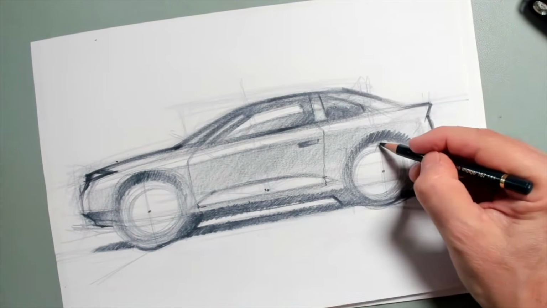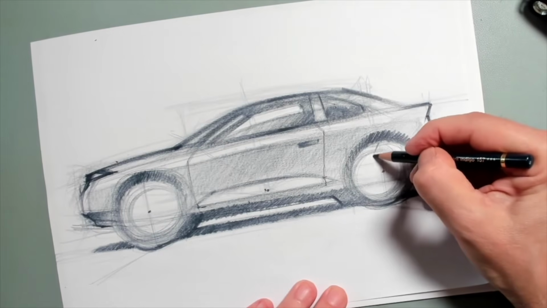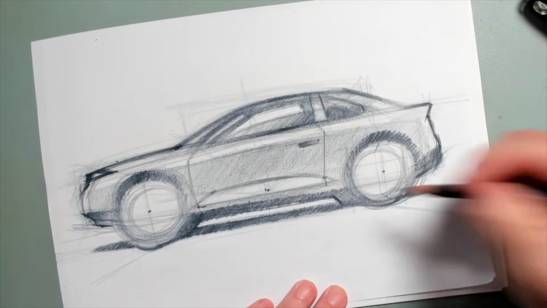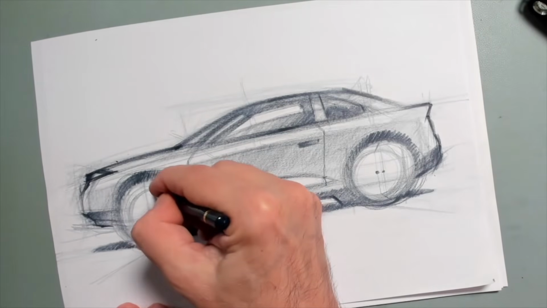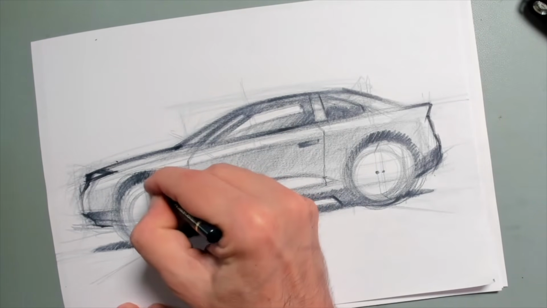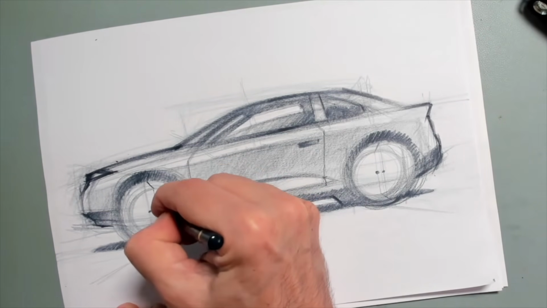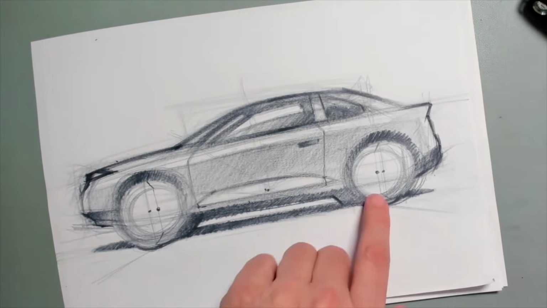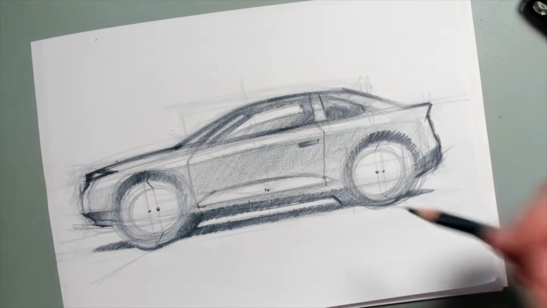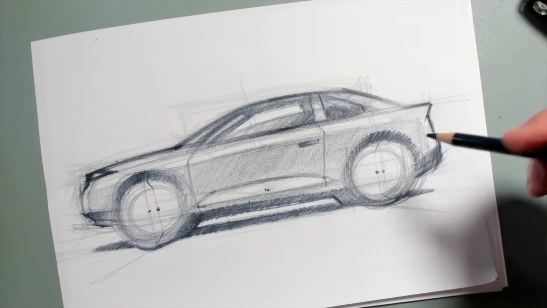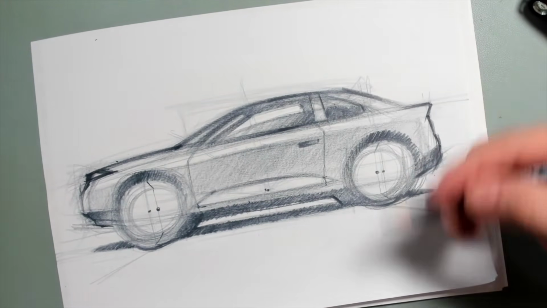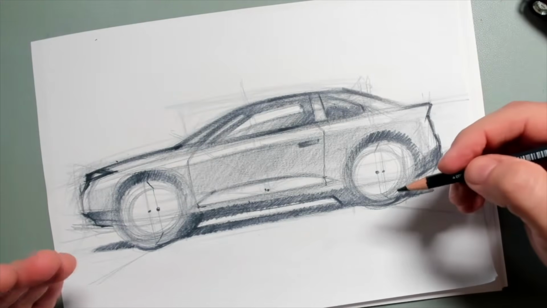Now I resketch the section. So the section is like this. So the center is here. Same thing here. The new center is there. So now it's according to this center that we have to remake our design of the wheel.